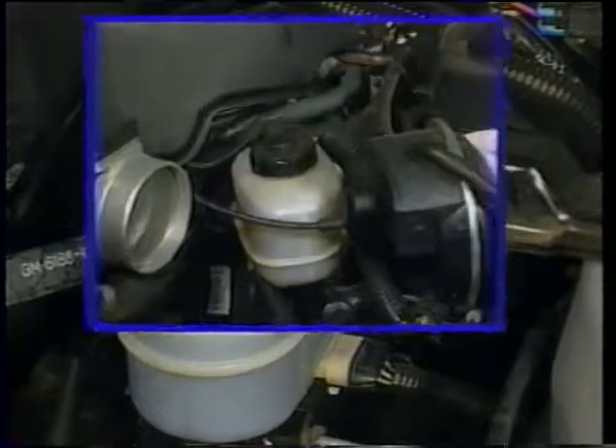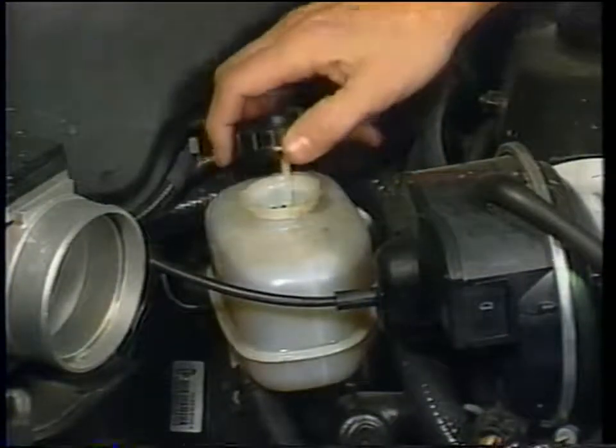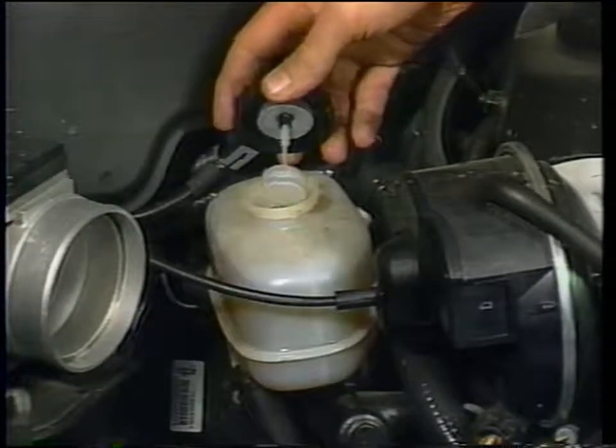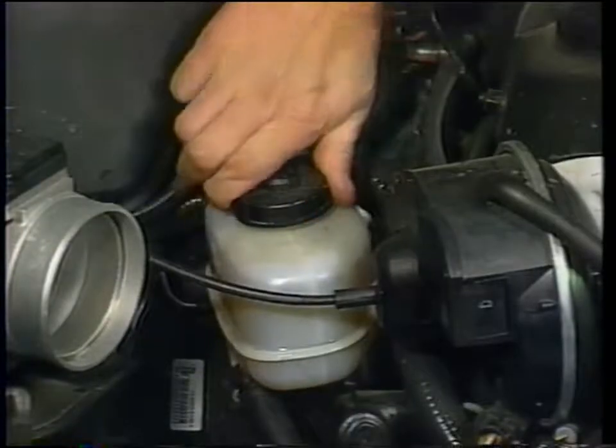The cap on the fluid reservoir on Fords with Teves Mark IV contains a fluid level switch, which will illuminate the red brake warning lamp if the level becomes too low.